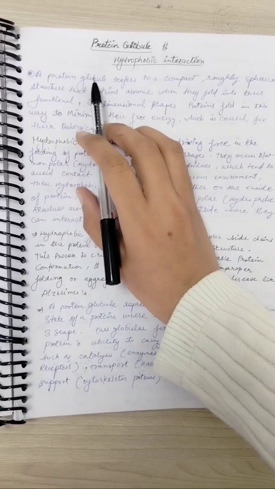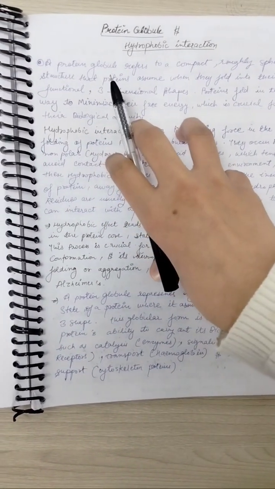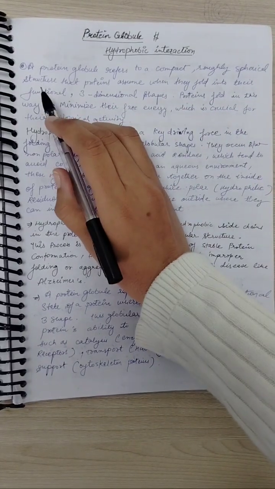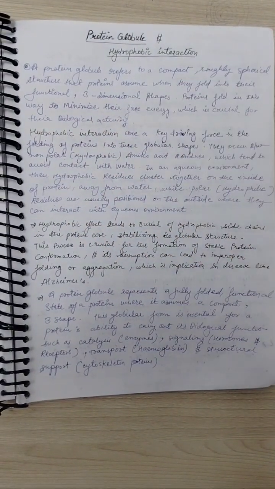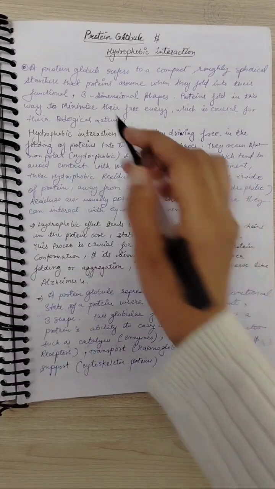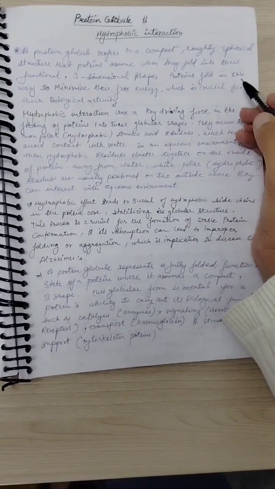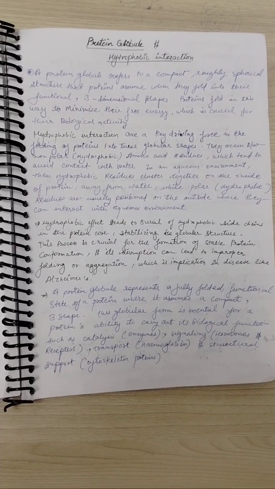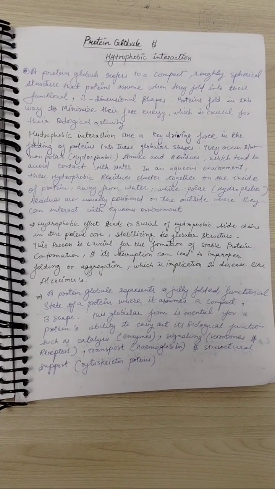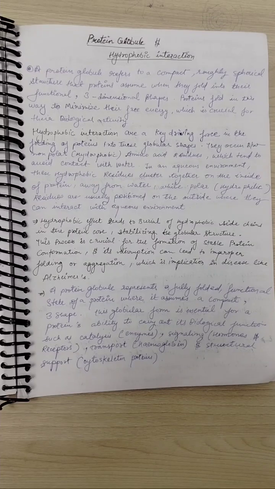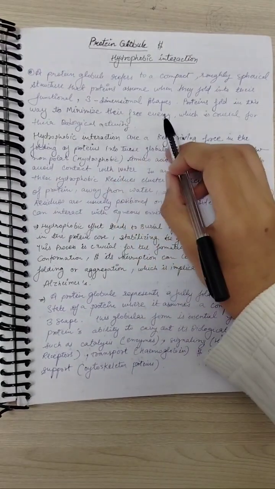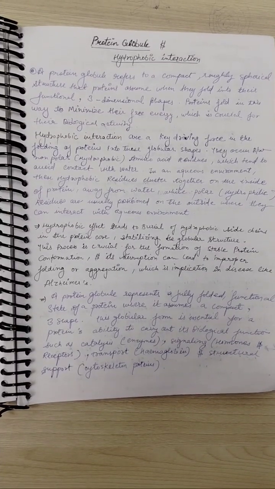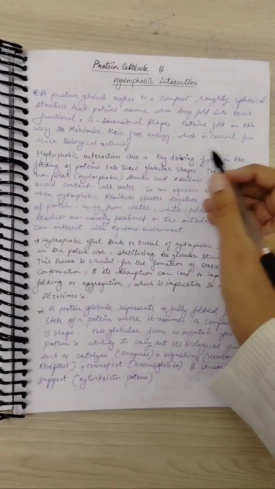A protein globule is the basic functional unit and refers to a compact and roughly spherical structure that the protein assumes. It is a three-dimensional structure, folded by many bonds like hydrogen bonds, ionic interactions, and other bonds we will see further. The protein folds are formed to minimize the free energy in the system.